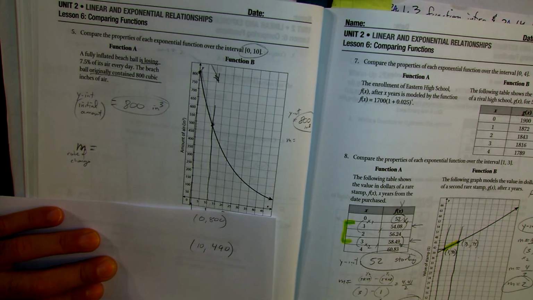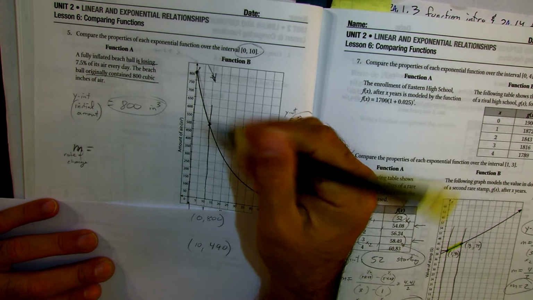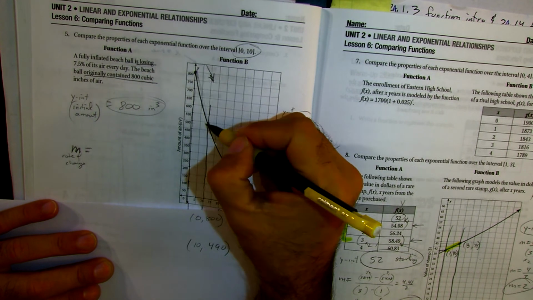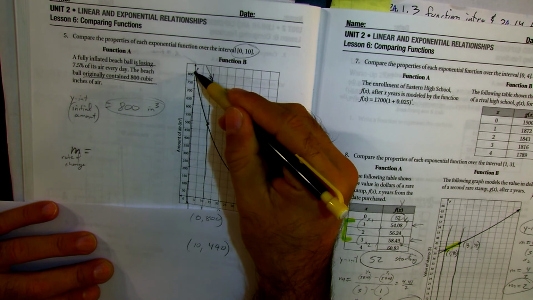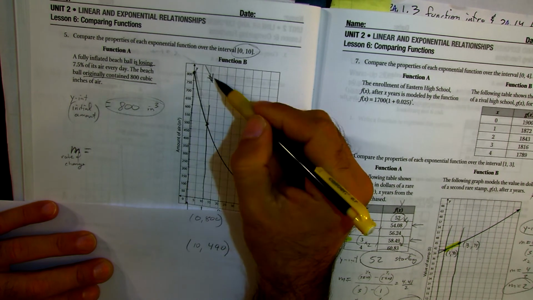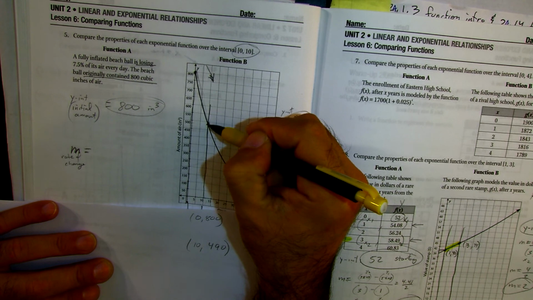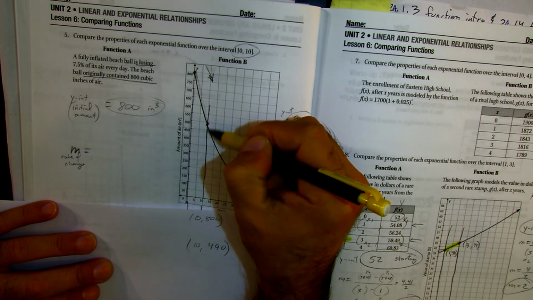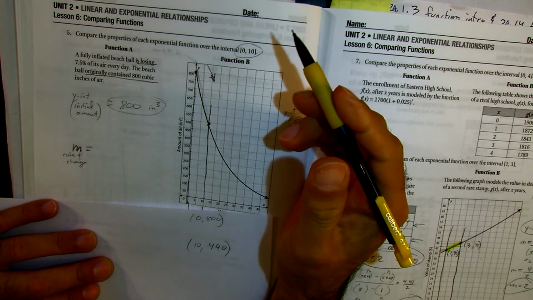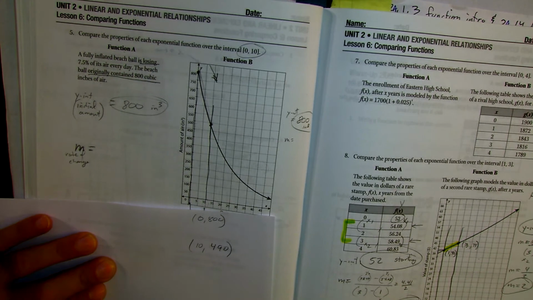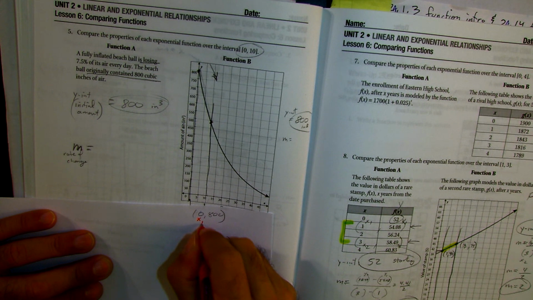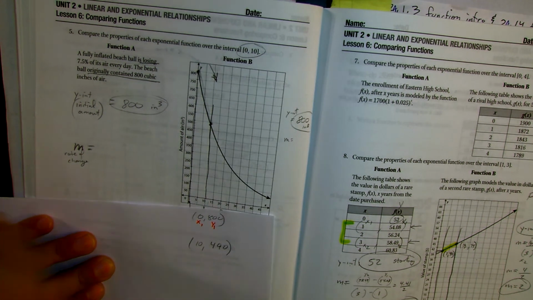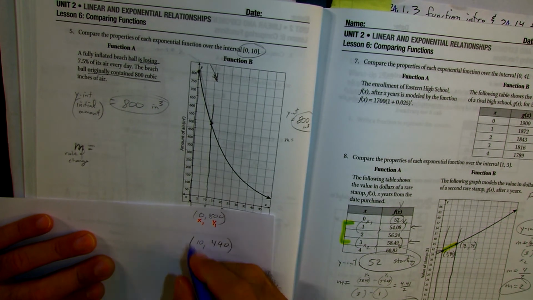When you're looking at a graph, to find the slope, you look at the point that is located on the interval edge. The lower edge is 0, so I'm looking at this point because it's right on 0. The upper edge is 10, so I'm looking at this point because that's where the graph hits at 10. So now all we have to do is identify which is our 1 group and which is our 2 group.